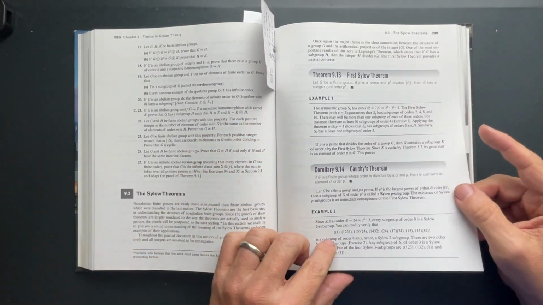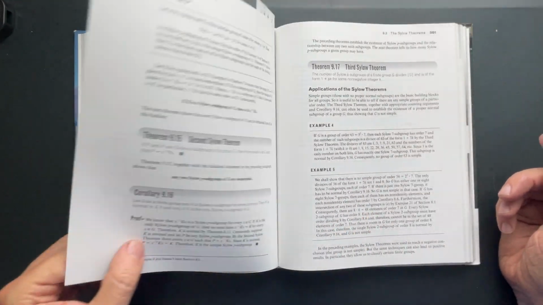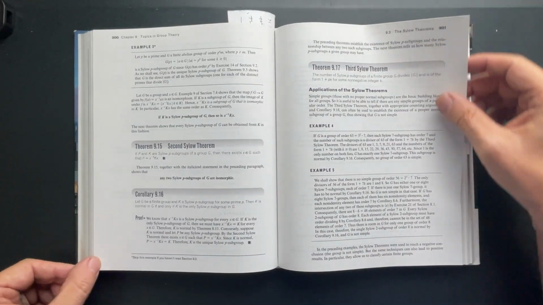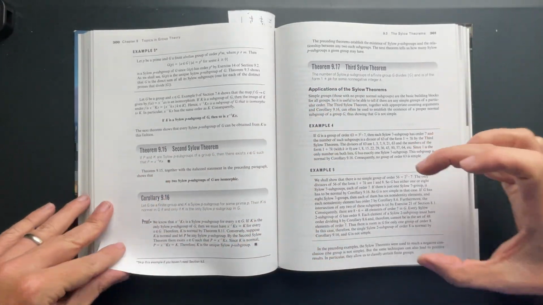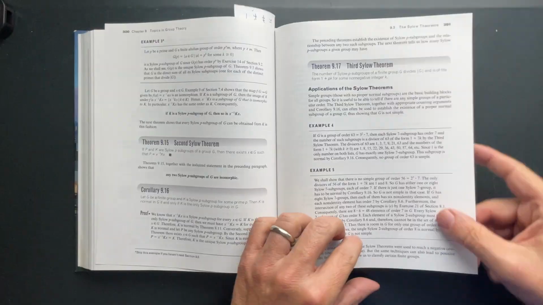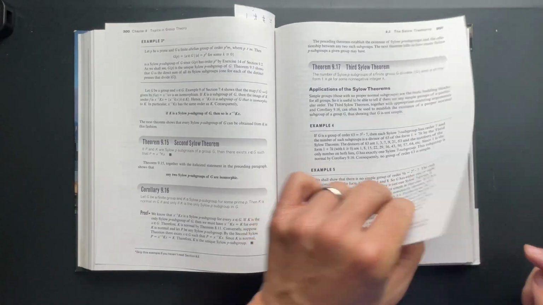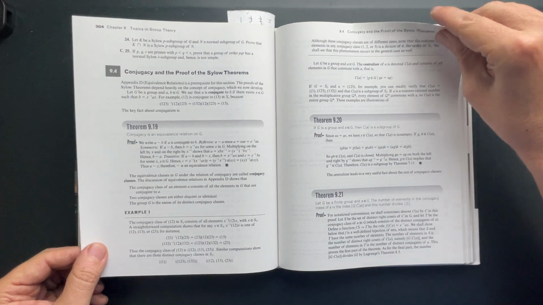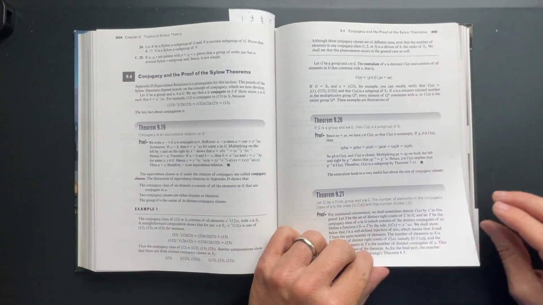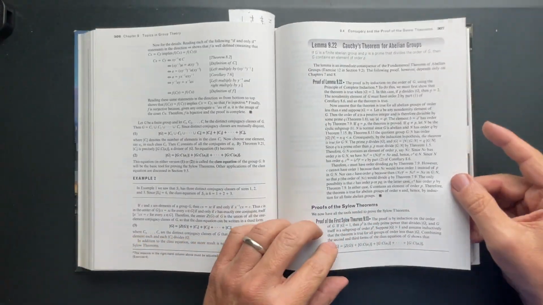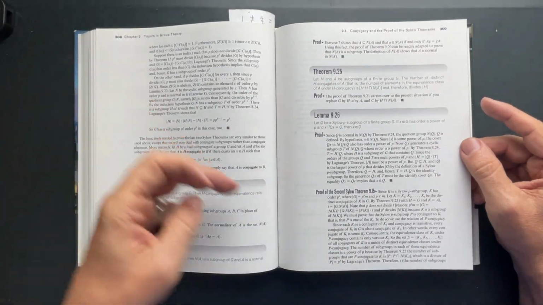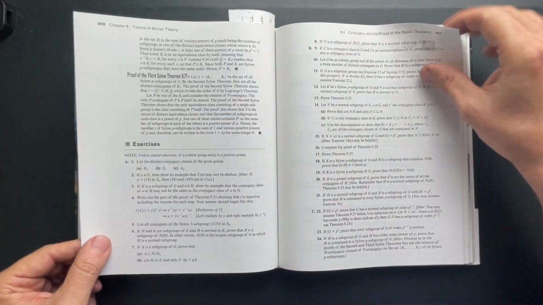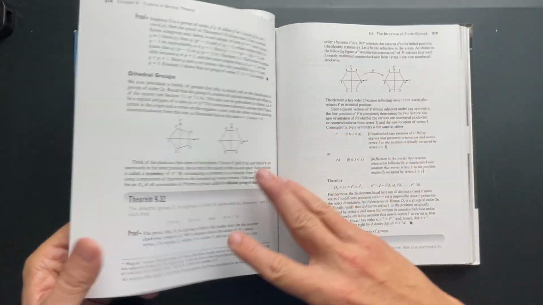Of course, Cauchy's theorem is always mentioned with the Sylow theorems, first, second, and third, named very much the same way as Gallian does, with the examples put in, order 56. Talks about conjugacy, and then goes into the actual proofs of the theorems with some problems.